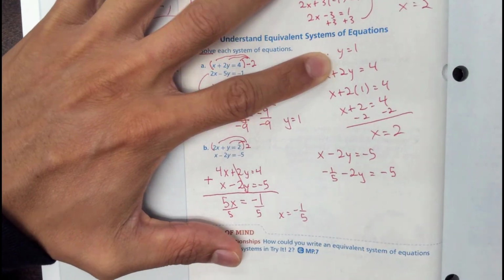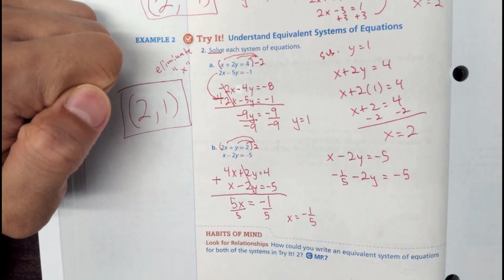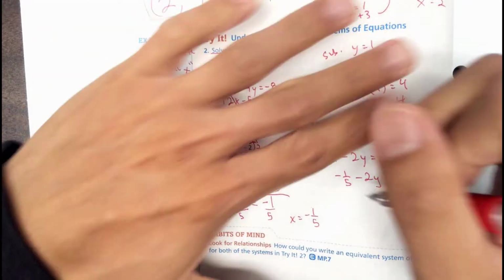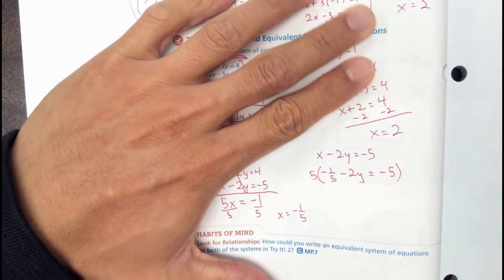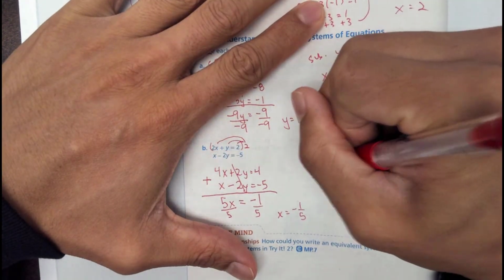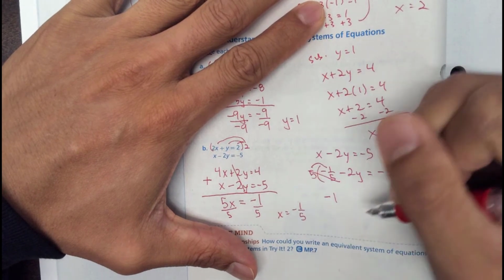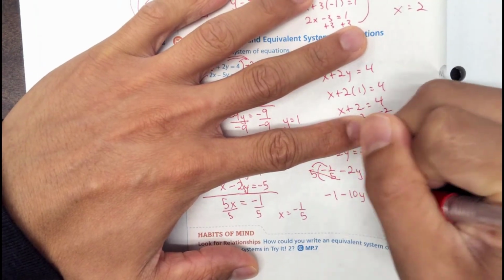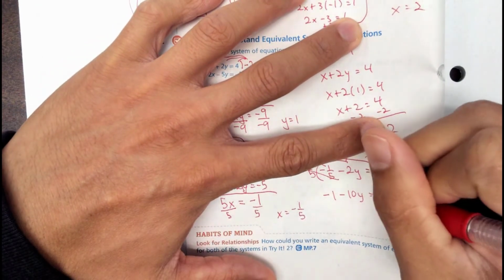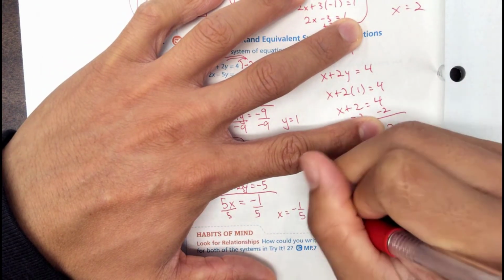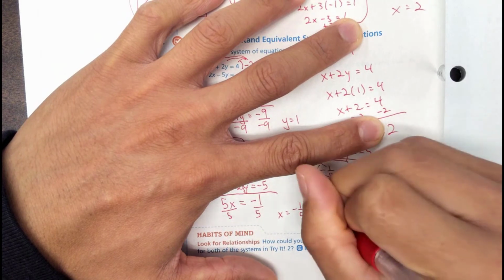So what we're doing is we're going to try to solve for y here, isolate y. But I don't like the fraction here, so I'm going to multiply the whole thing by 5, okay, to try to get rid of fractions. Okay, so this times this, that's going to be negative 1 minus 10y equals, and make sure you multiply the 5 by everything, negative 25. Add 1 to both sides.